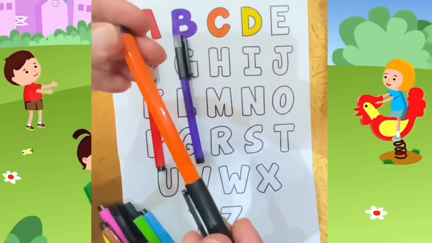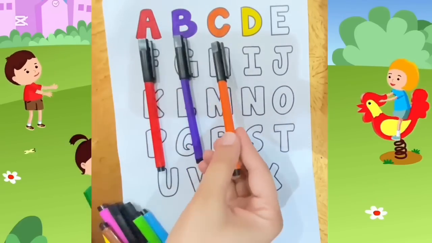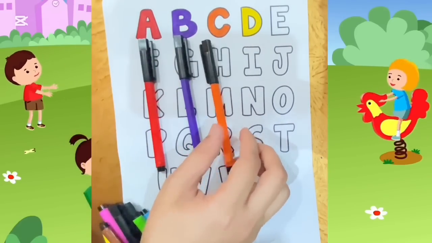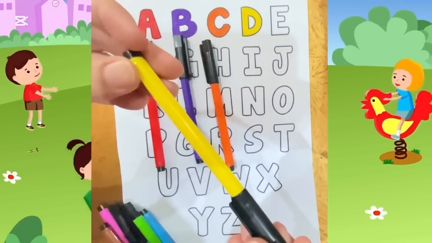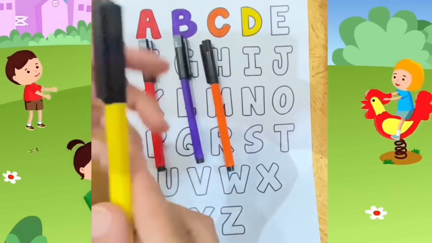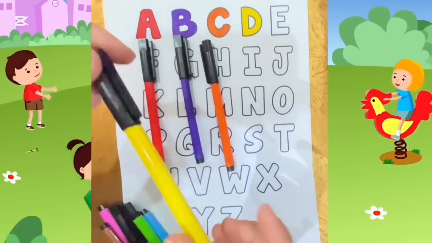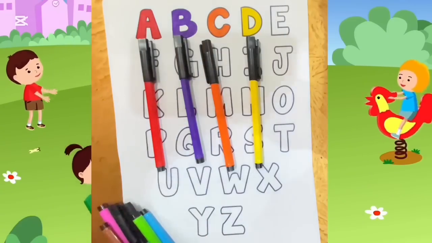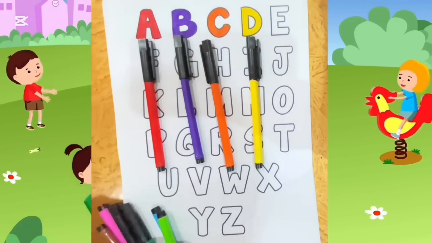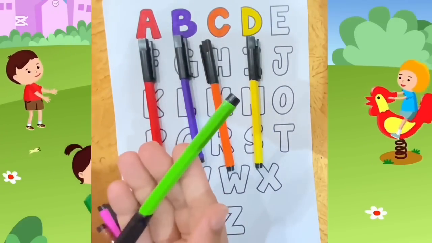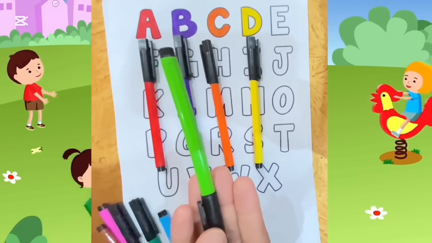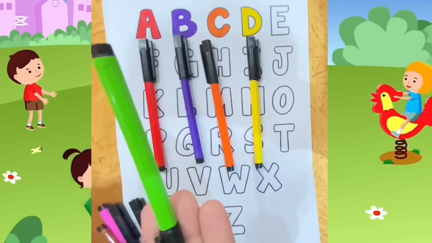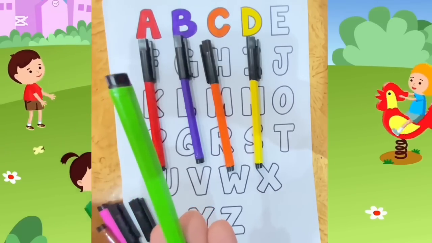This is orange color. We fill the letter C with orange color. Wow! This is yellow color and we fill the letter D with yellow color. Now this is parrot color. Parrot color. We will fill the letter A with parrot color.